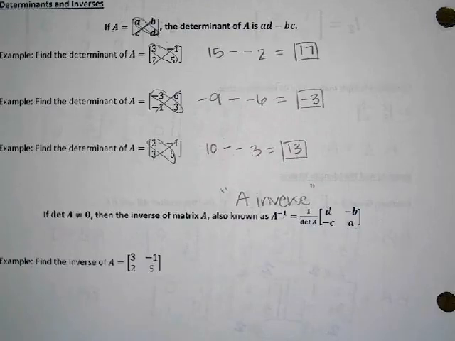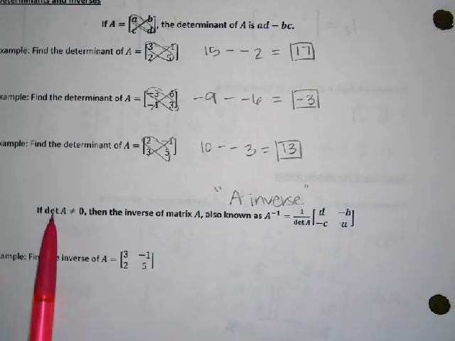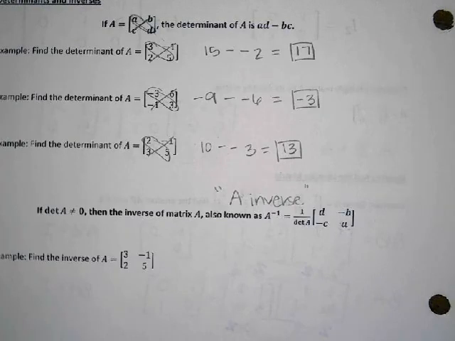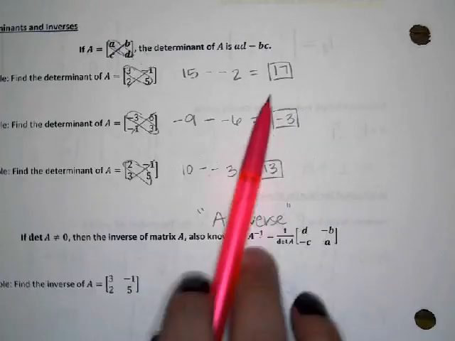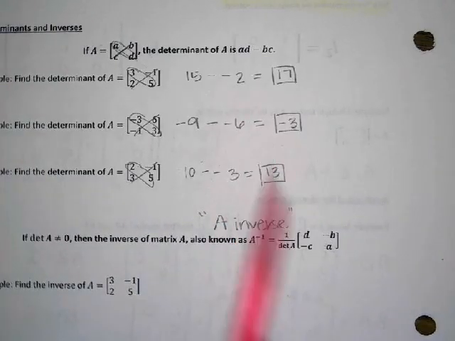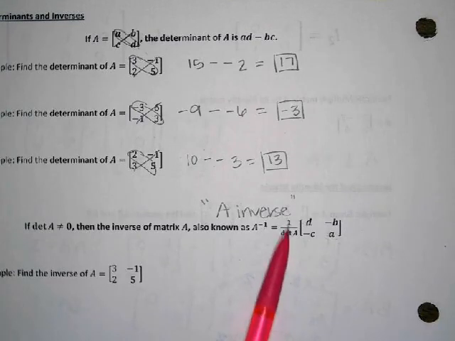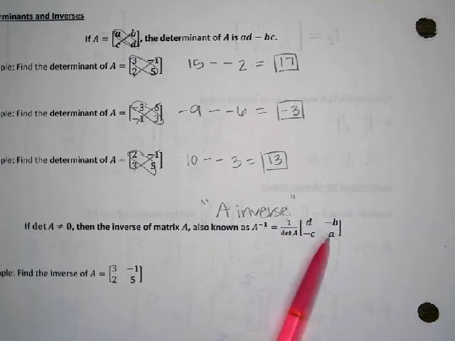So now we have 2 things we have to look out for. We have to have a square matrix, and our determinant cannot be 0. Does that make sense? So as long as those 2 things are happening, then we can find the inverse. So we're going to look for our determinant. We're going to make sure it's actually a number, that it's not 0. And then we can do 1 over determinant, and we're going to switch the places of the A and the D, and we're going to switch the signs of the B and the C. Hardest part of that is just remembering it.